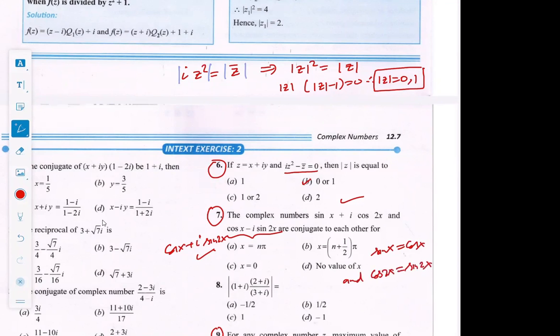So when sin x is equal to cos x, that is when x is 45 degree. But when x is 45 degree, then cos 2x will become 0 and sin 2x will become 1. So both are not equal. So in this situation, if sin x equal to cos x, then sin 2x cannot be equal to cos 2x.